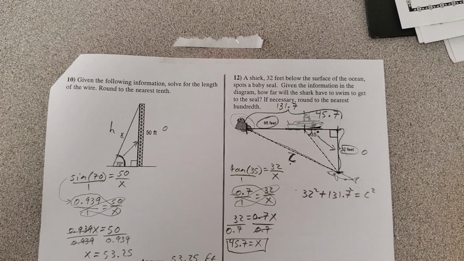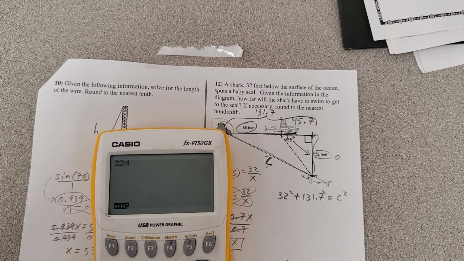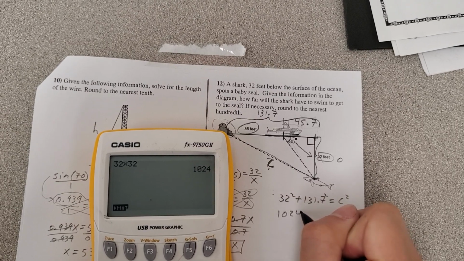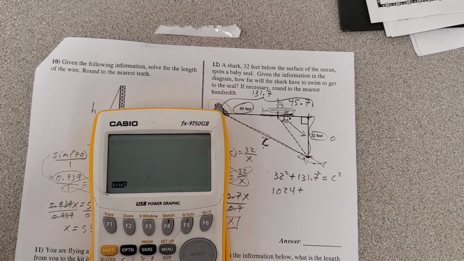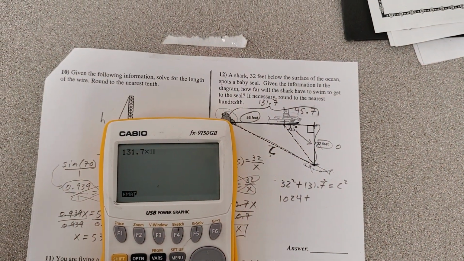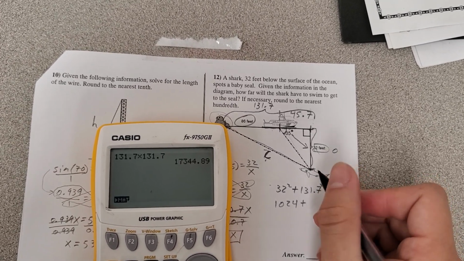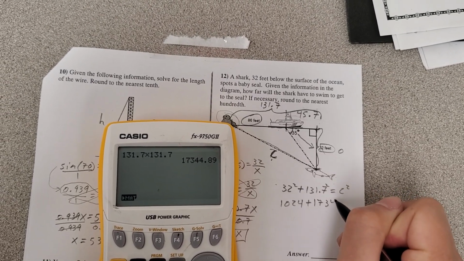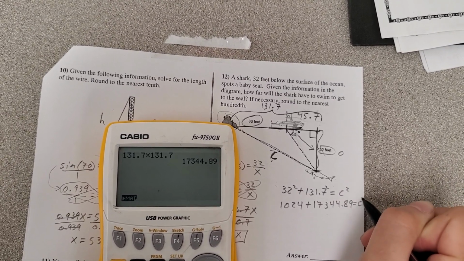So 32 squared. Let's do this. 32 squared, that's 32 times 32. It's 1024 plus 131.7 squared. Let's see, 131.7 times 131.7 is equal to, oh, this is a big number, 17,344.89 equals c squared.